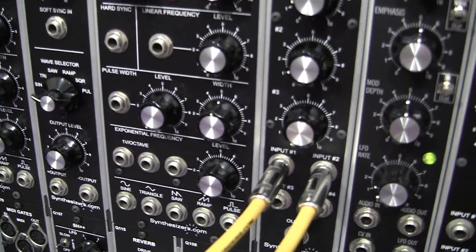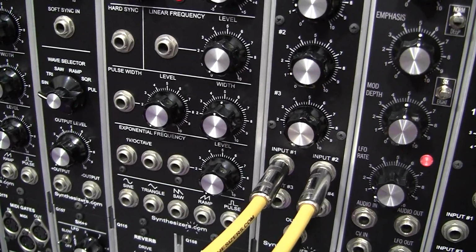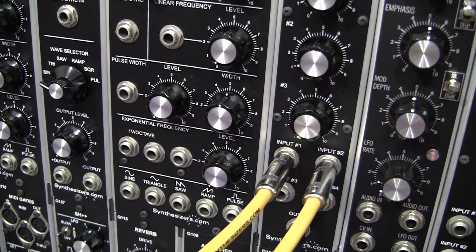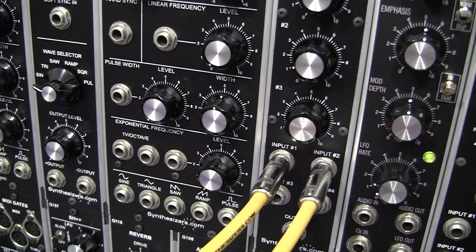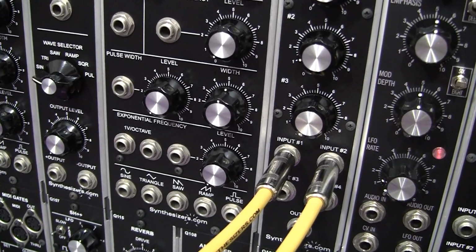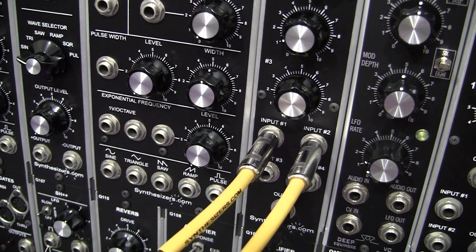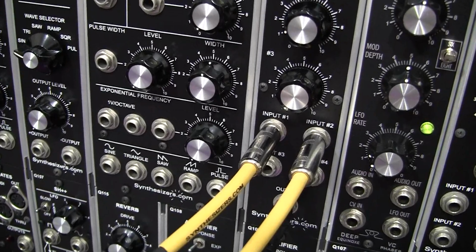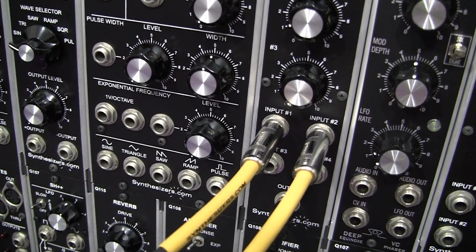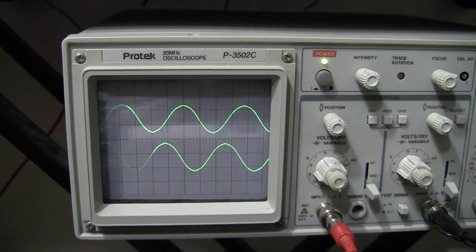Now the waves are tuned pretty closely, and you might be able to hear them sliding in and out of phase. Or rather, it just gets louder and softer. That's the phase shift which we're talking about. You can hear the waves there sliding in and out of phase as they get weaker and louder, softer and louder as the phase shifts between them, and we'll show you that on the oscilloscope.